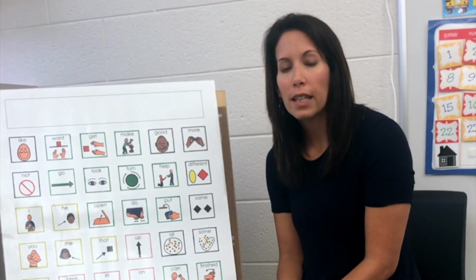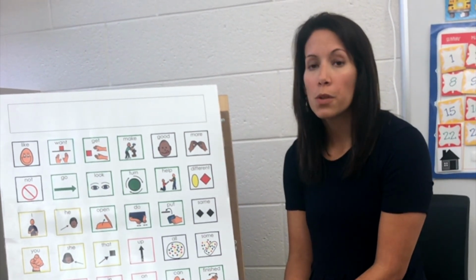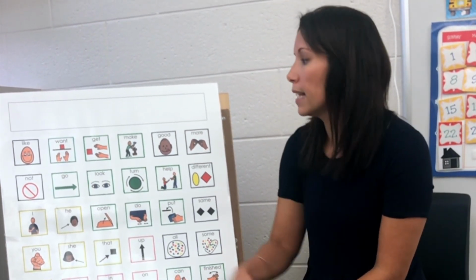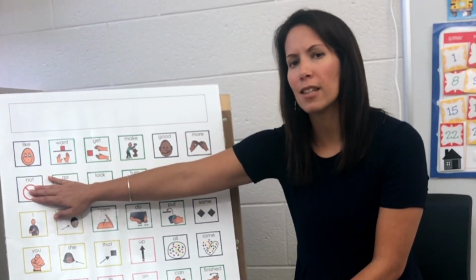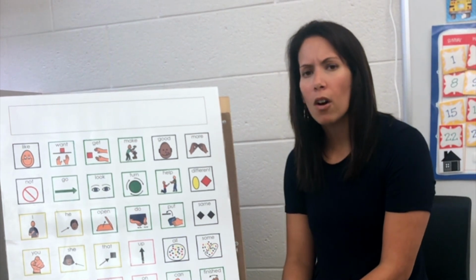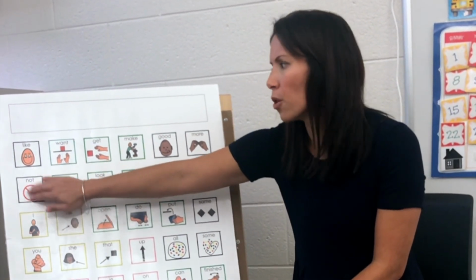The other thing that we need to do is attribute meaning to anything that a student might do. If a student is sitting at a lunch table and they touch "not," and their face and their nonverbals are telling us that they don't like something, I might say, "Oh, I just saw you touch 'not.' It looks like you're telling me I don't like it."